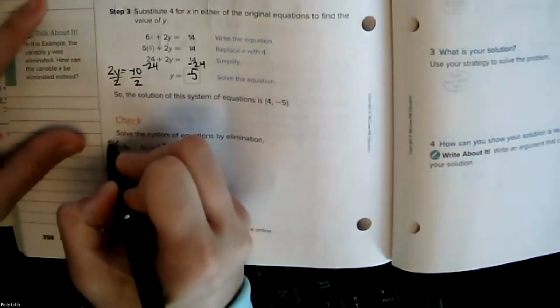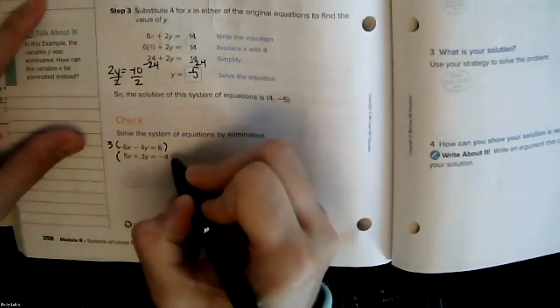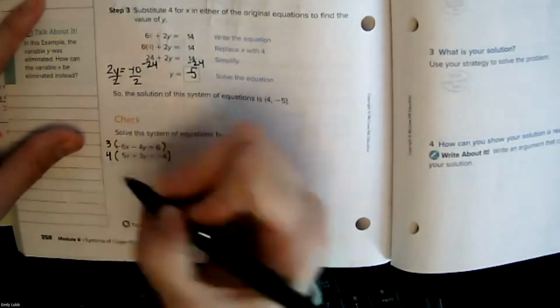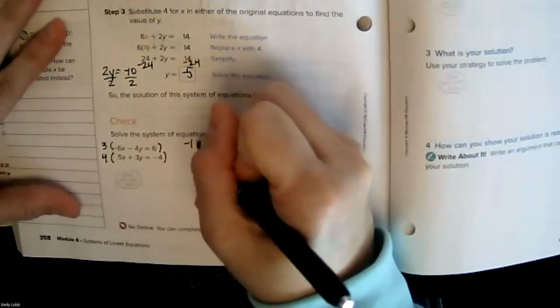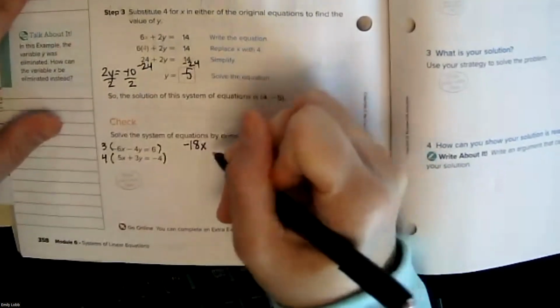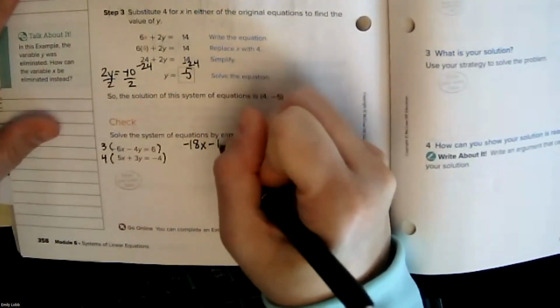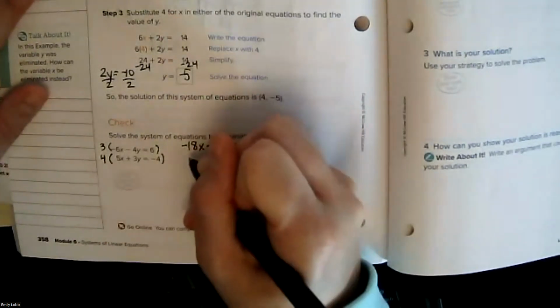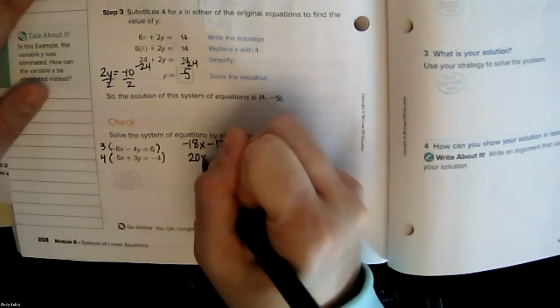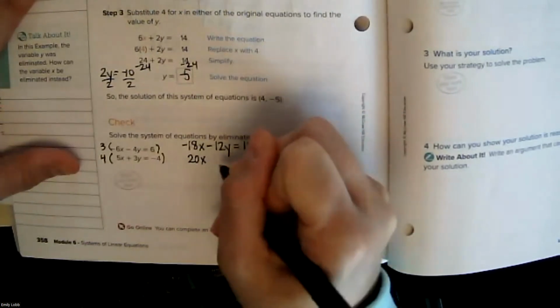So if I multiply this top through by 3 and this bottom through by 4, I should have a -12y and a +12y, so I could get rid of my y terms. So this becomes -18x. You got to be really good at distributing here. -12y equals 18. And this becomes 4 times 5x is 20x. 4 times 3 is 12.